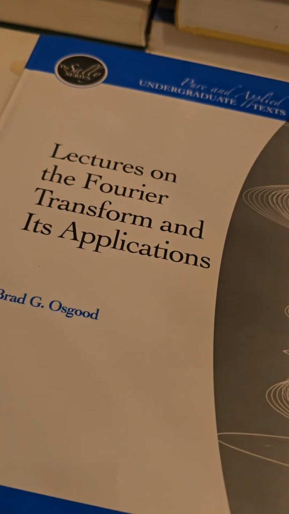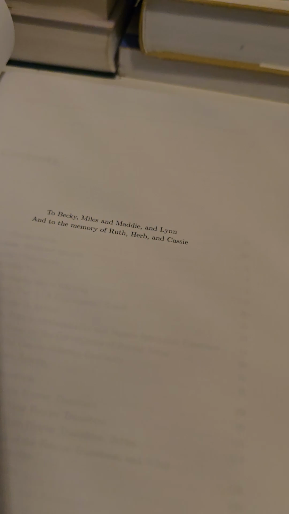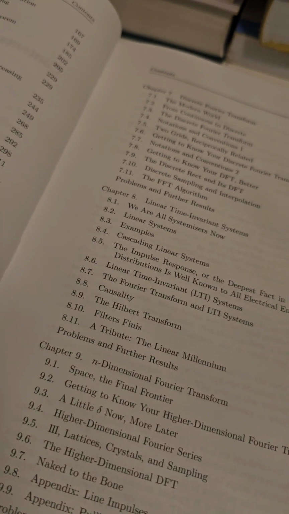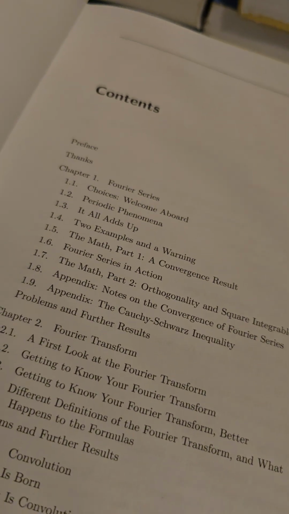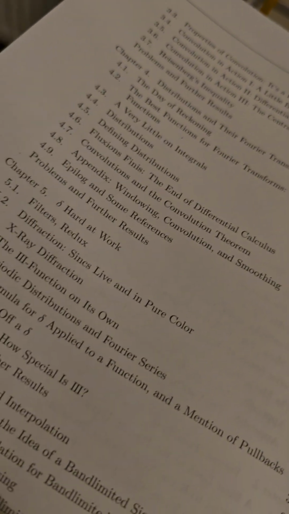Here's another book I really like. It's Osgood, Lectures on the Fourier Transform and Its Applications. It's a very good book on Fourier theory. Very nice, very applied, very beautiful, and many exercises. Not too rigorous mathematically, but it really goes in depth on intuition and why we care about Fourier transforms in the first place. Fourier series, Fourier transforms, distributions, delta functions. It has everything.